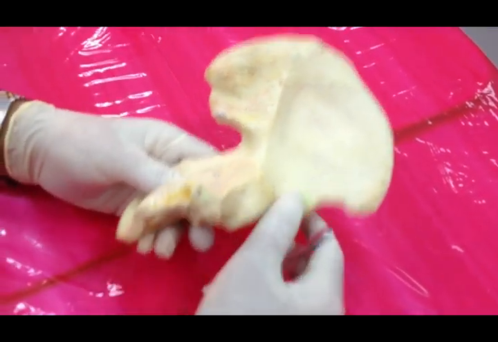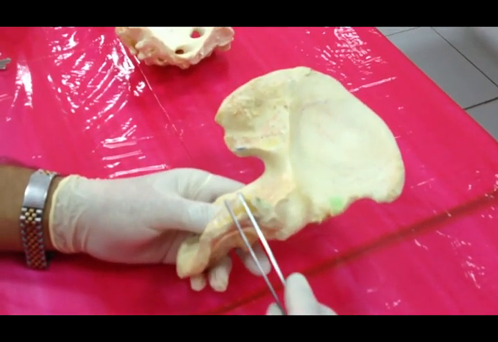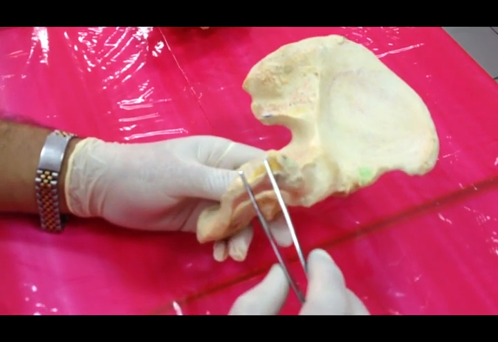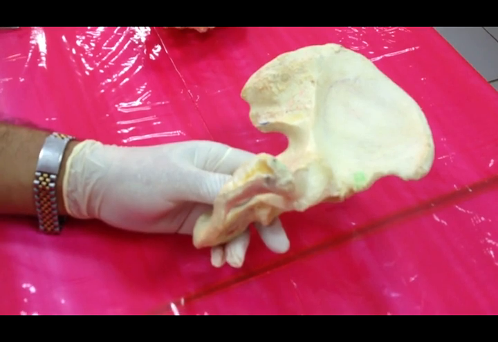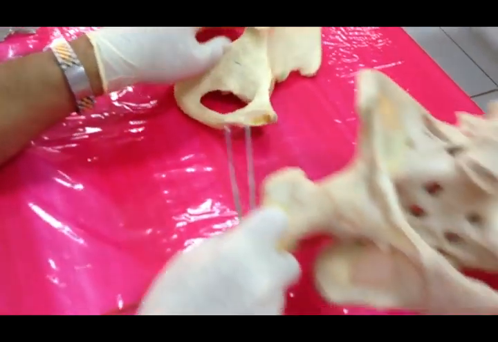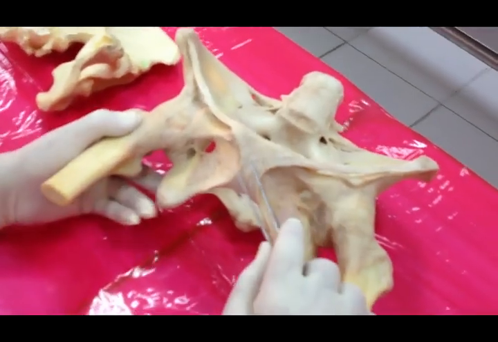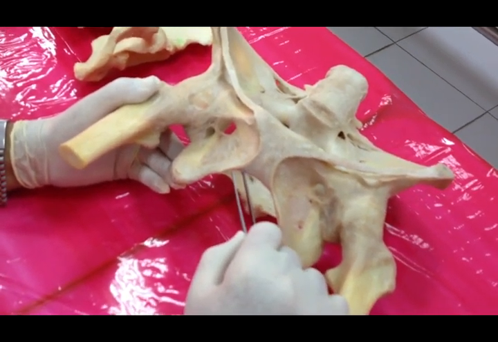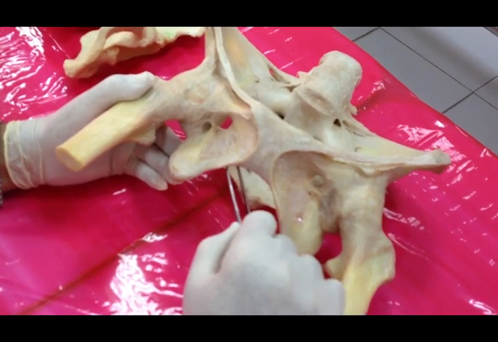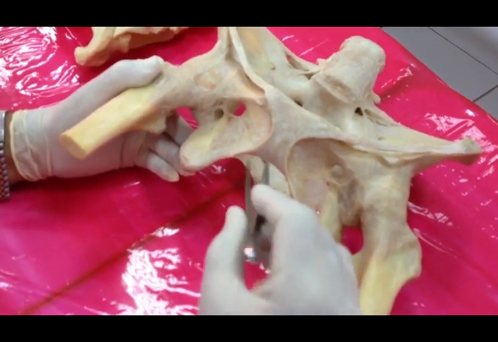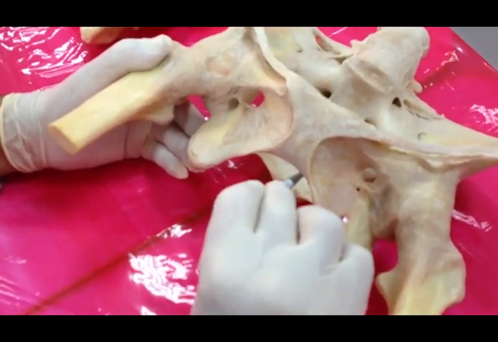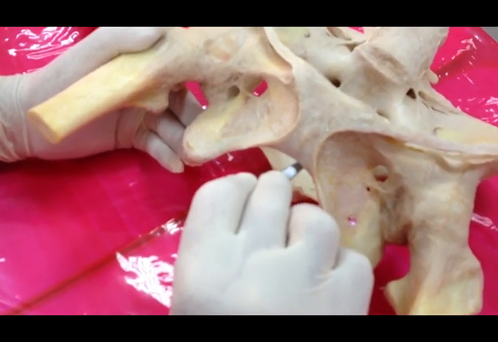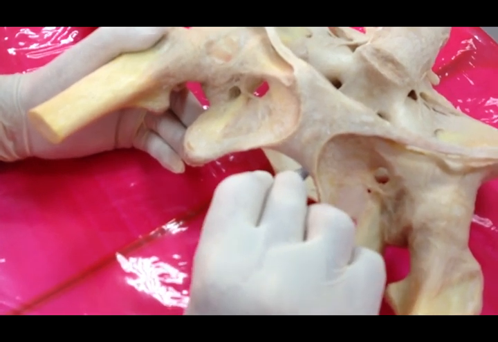The second joint is the symphysis pubis. The symphysis pubis is a secondary cartilaginous joint because it lies in the middle line. And this is the symphysis pubis. There is a ligament here. It's called the inferior pubic ligament. Related inferiorly to the inferior pubic ligament, the deep dorsal vein of the penis passes below this ligament to reach the prostatic plexus.